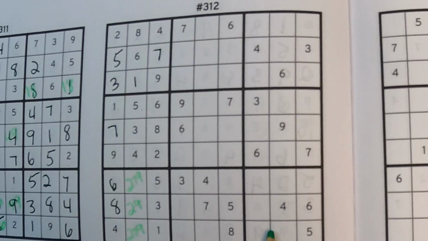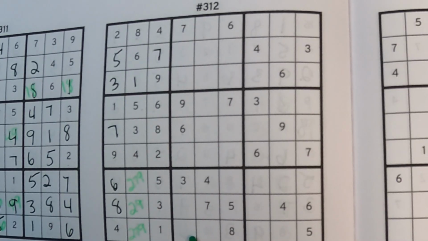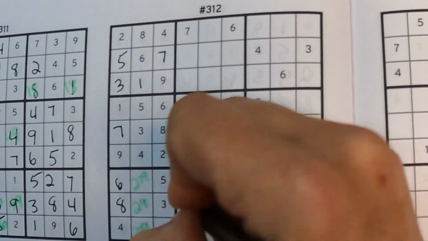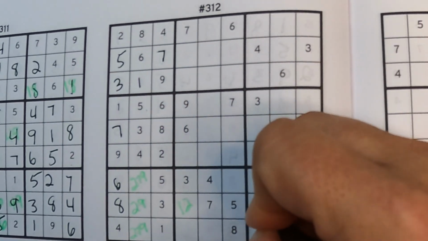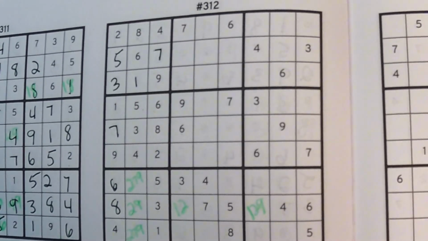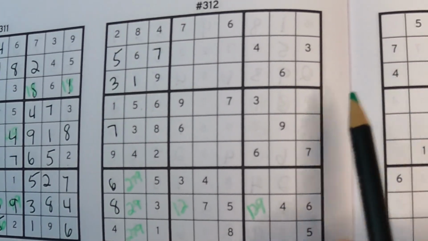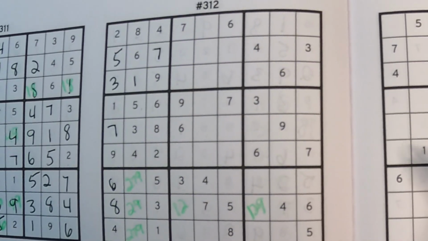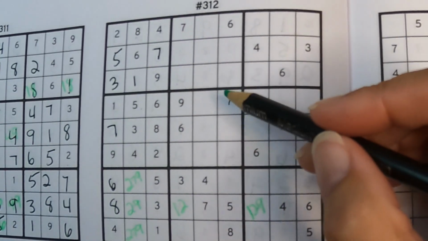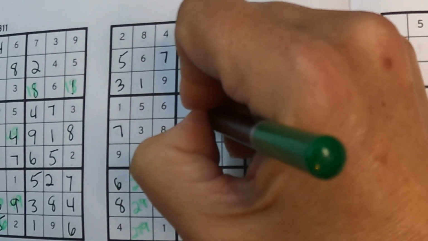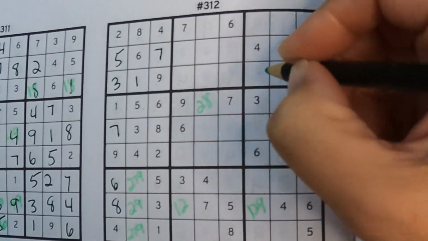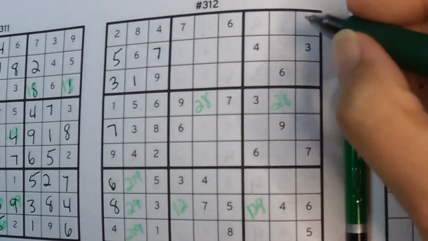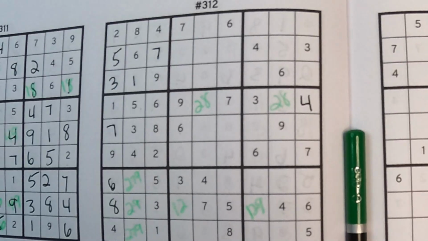For this row, we're missing 1, 2, and 9. We've got a 9 here, so 1, 2, and no help here. 1, 2, 9. For this row, we're missing 2, 4, and 8. We've got a 4 here, so 2, 8. 4 here, so 2, 8. So that means the only place the 4 can be in that row is here.